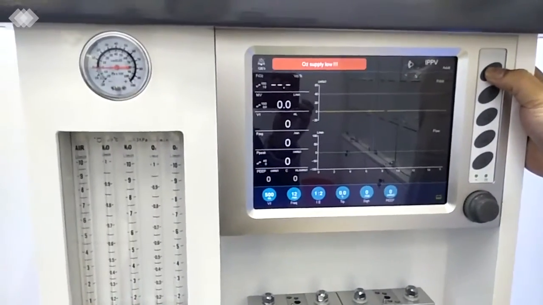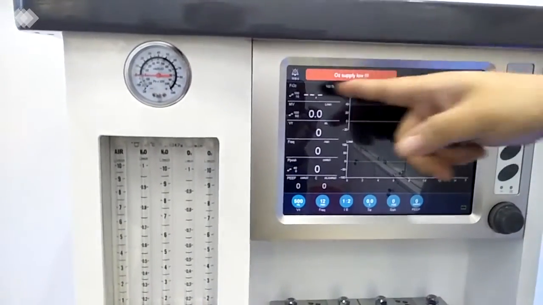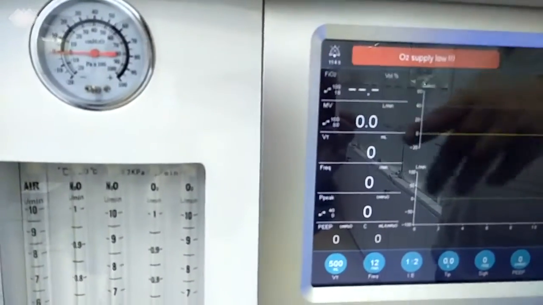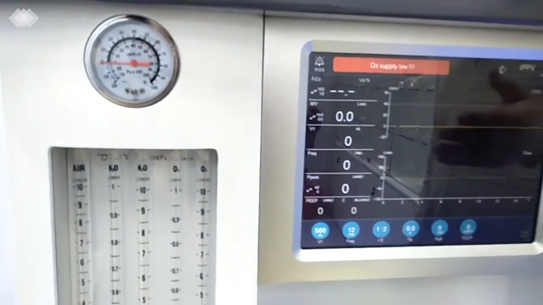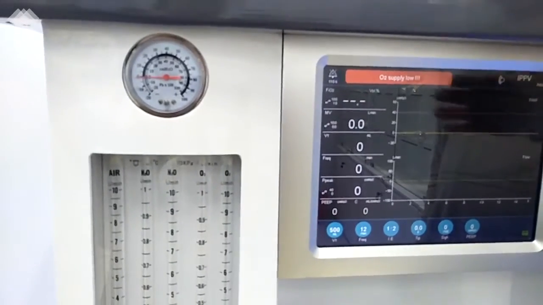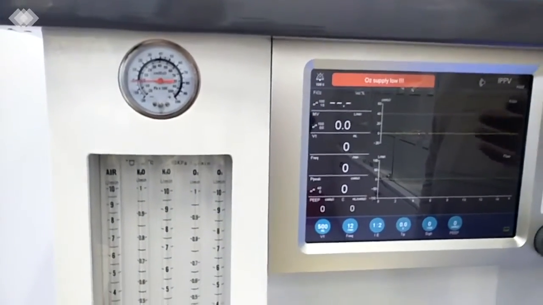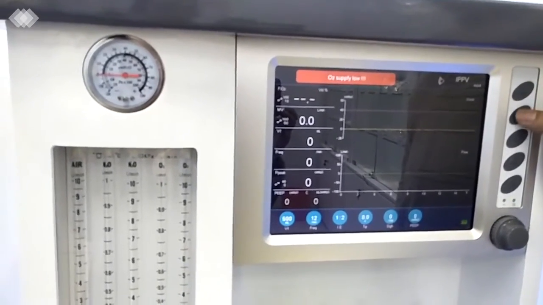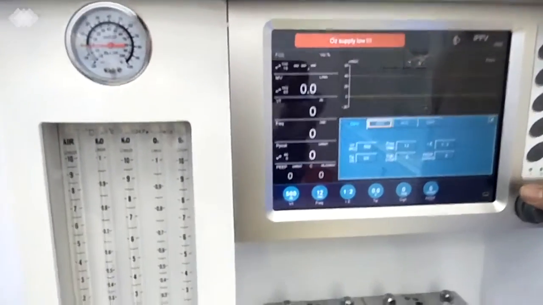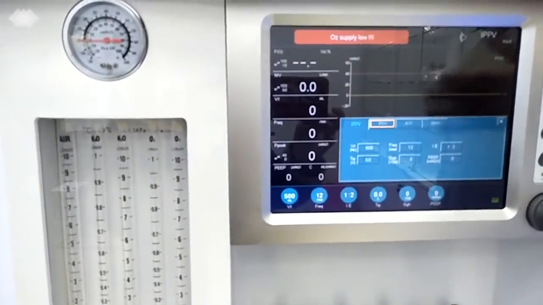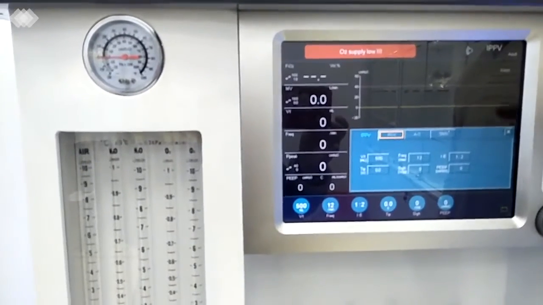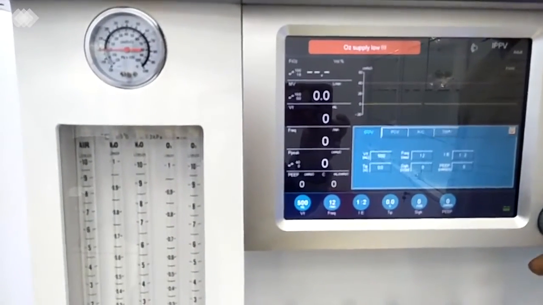The first button here is the mute button. Once we press it, there is a time counting for 2 minutes. After 2 minutes, the alarm will recover again, because we should ensure that the doctors will never forget about the alarm. And if you want to recover it suddenly, just press it again. The second button here is for the ventilation mode changing. It's usually used after one patient's use, or if the patient is in some emergency situation and we need to change the ventilation mode or the parameters, then we will need to press this button.